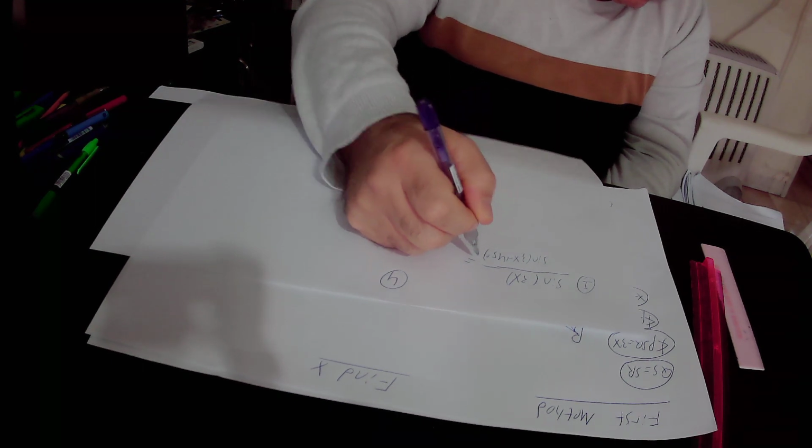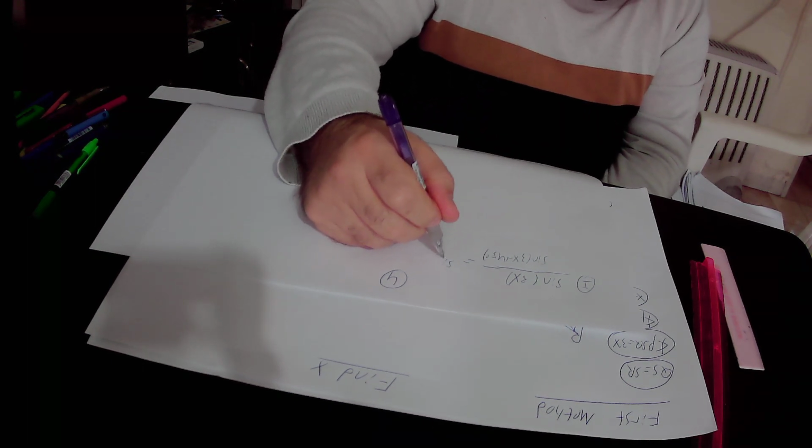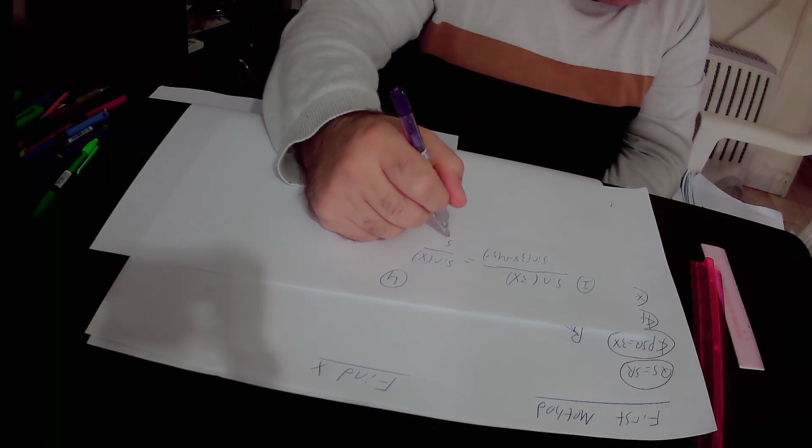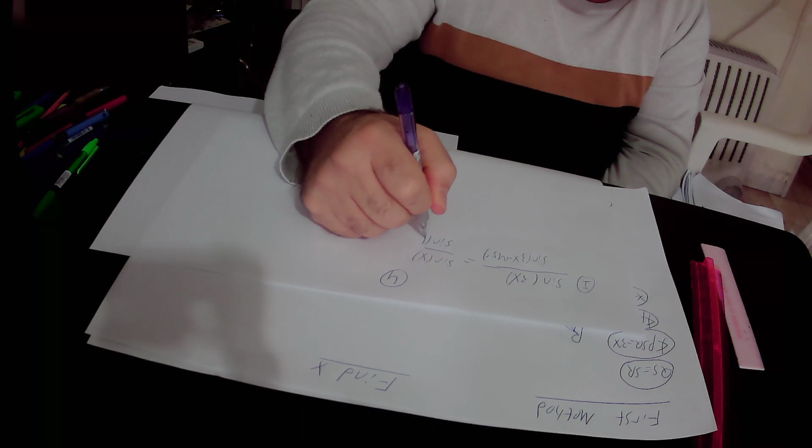And it equals sine x over sine of (45 degrees minus x).